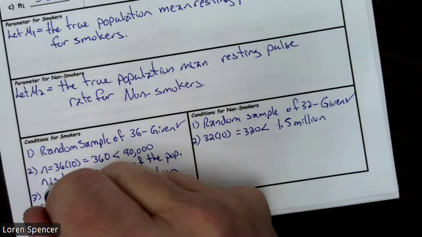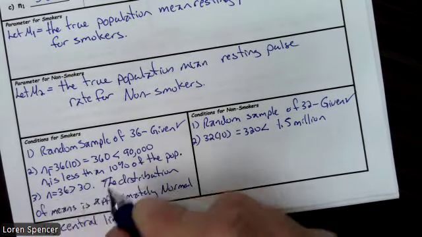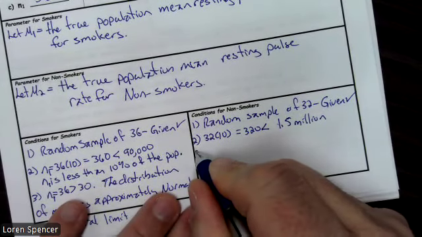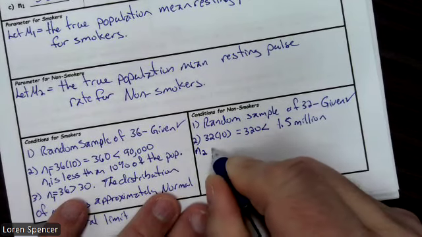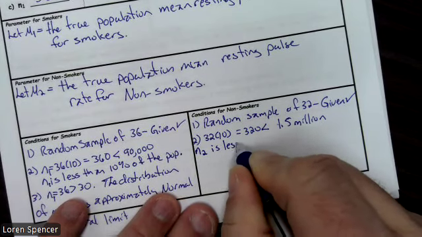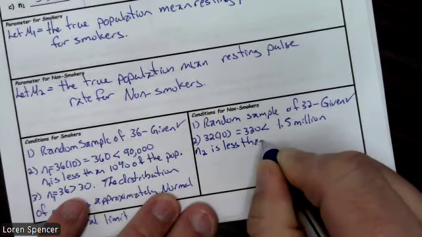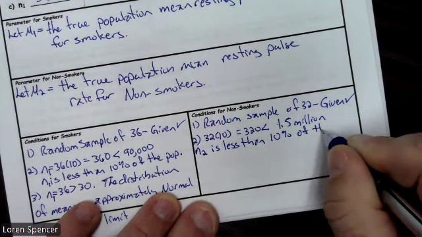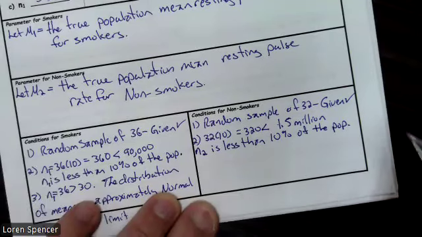And by the way, I'm going to make this n1 here. And over here, I'm going to make it n2. n2 is less than 10% of the pop.